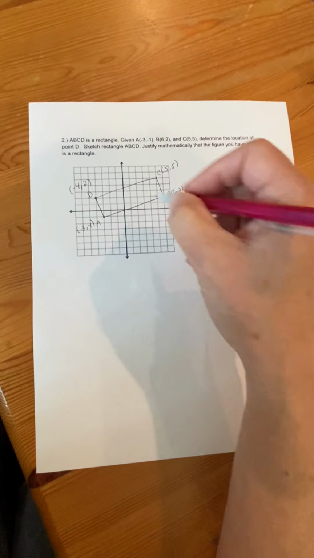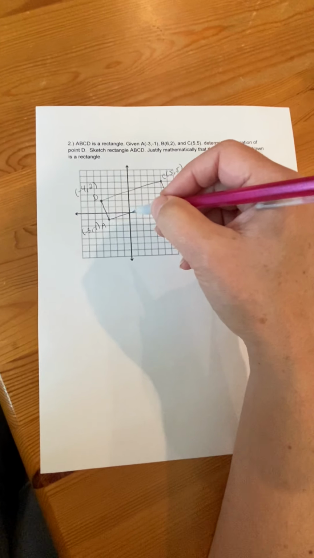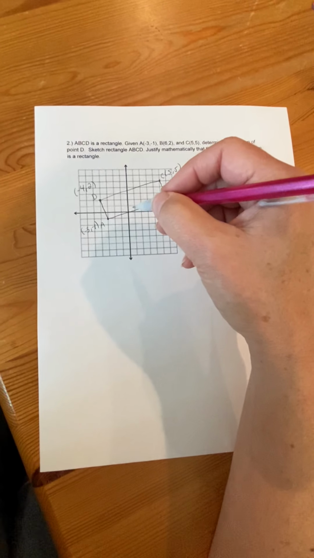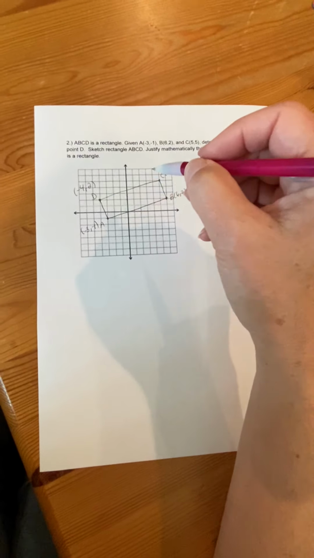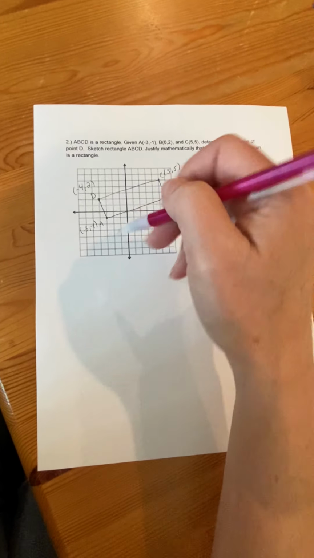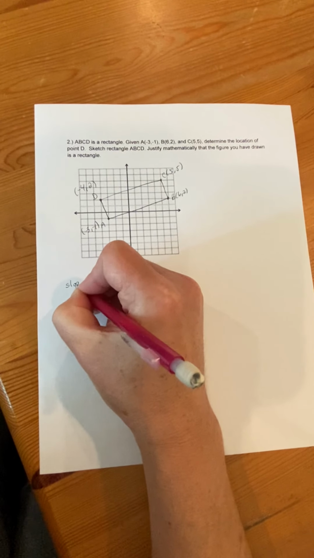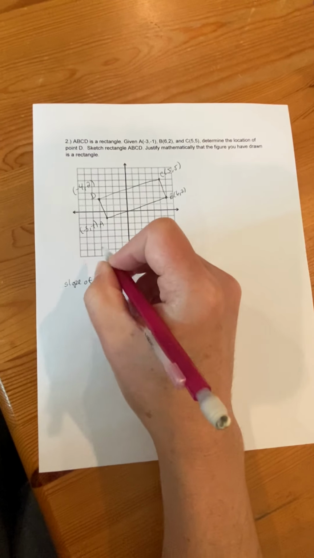So again, first is to prove that this is a parallelogram, because remember that flow chart that I showed you on day 3's lesson, right? And plus you saw it early in your school year, a rectangle is a special type of parallelogram. So prove that you've got a parallelogram first. Find the slopes of all those opposite sides and prove that they're the same.